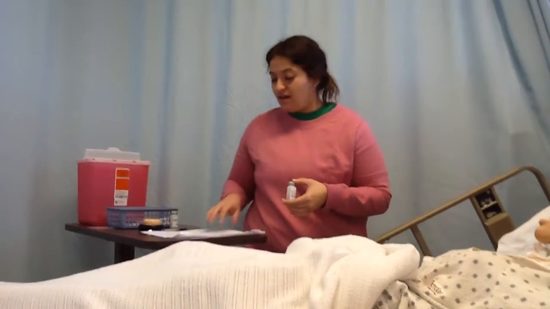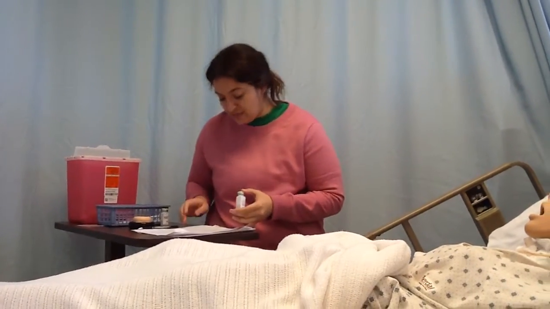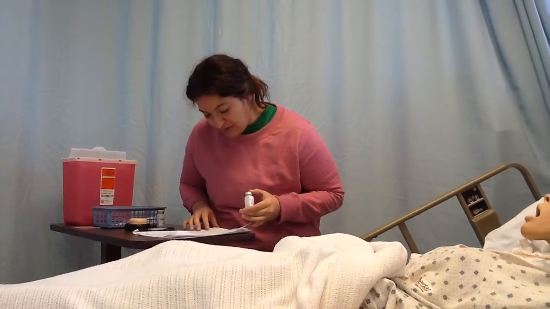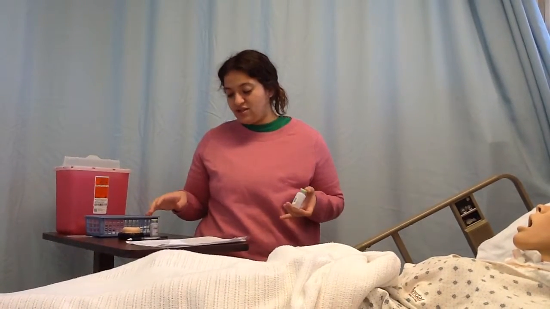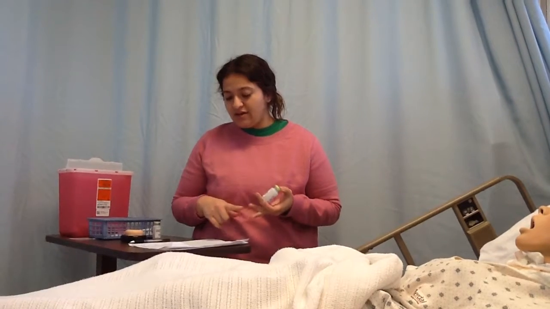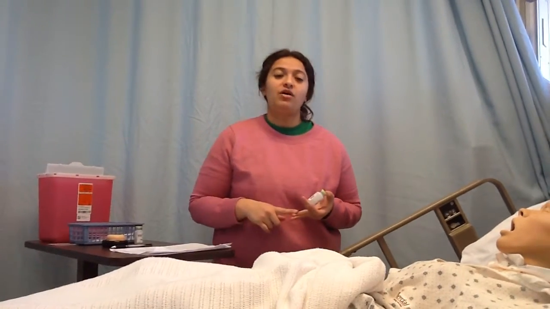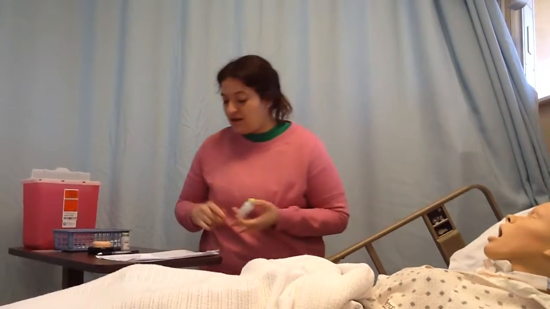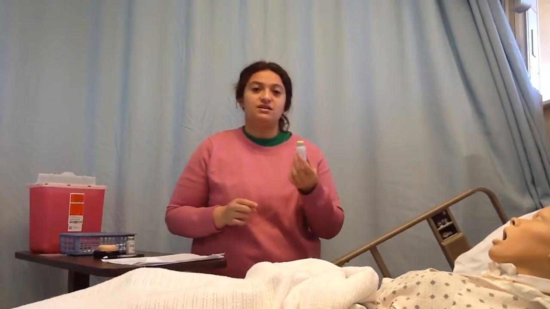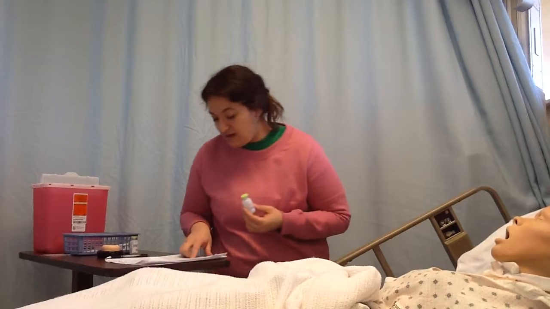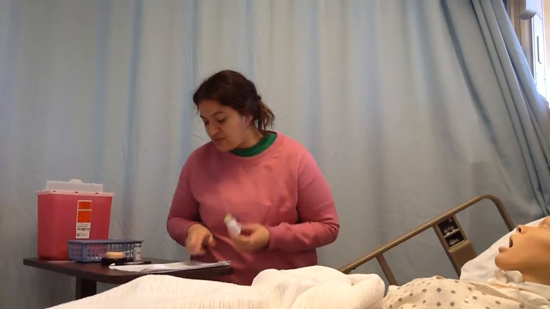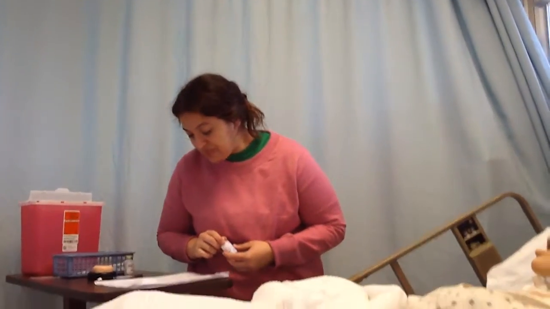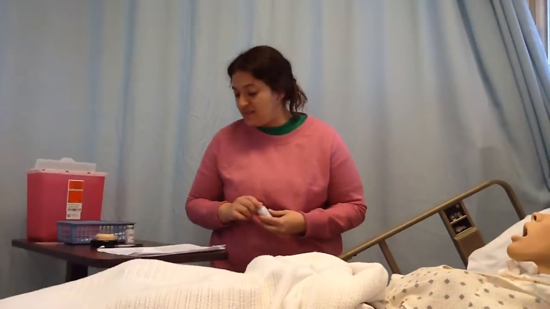Before giving this medicine, I would have wanted to assess the respirations. If it was less than 12, I would have wanted to withhold the medication and call the doctor, because this medication can cause slow respirations. I would also want to assess for adrenal insufficiencies, like any nausea, dizziness, fatigue, and any signs of infection that the patient might have.